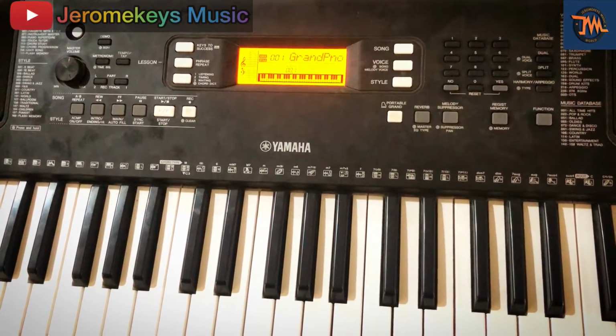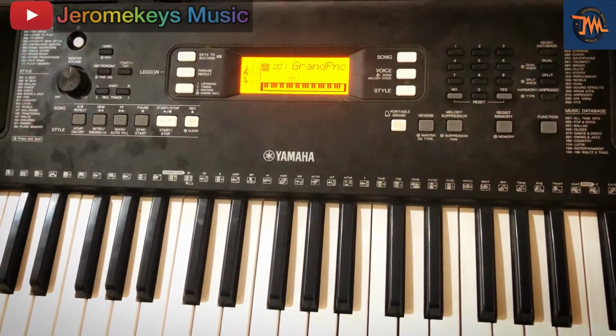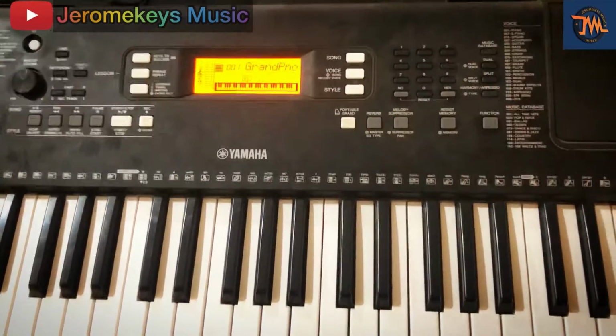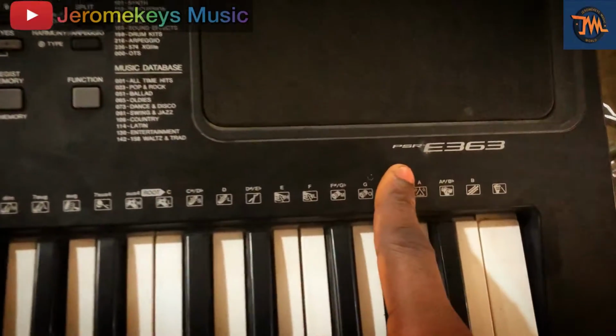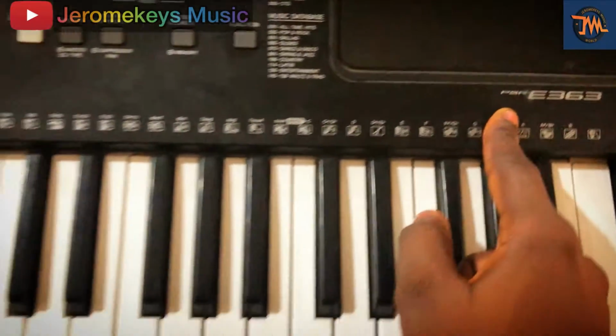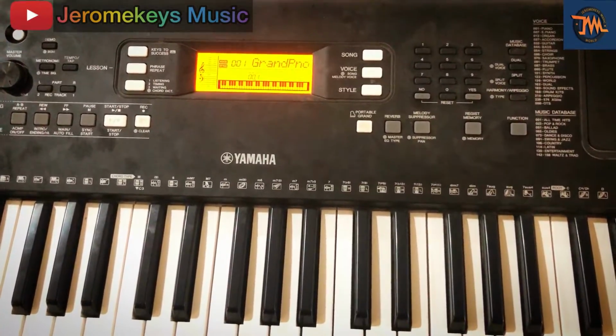Today I want to show you something very special: how you can set your worship voice on the PSR E363. The PSR E363 is the keyboard I'm going to teach you today.